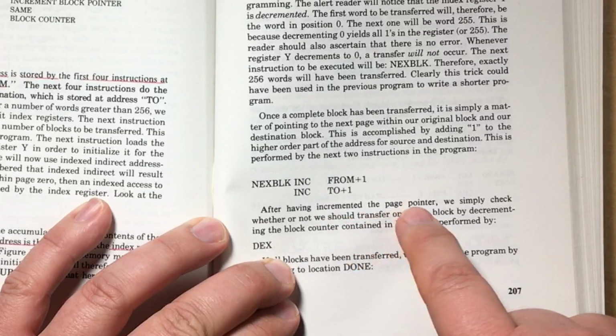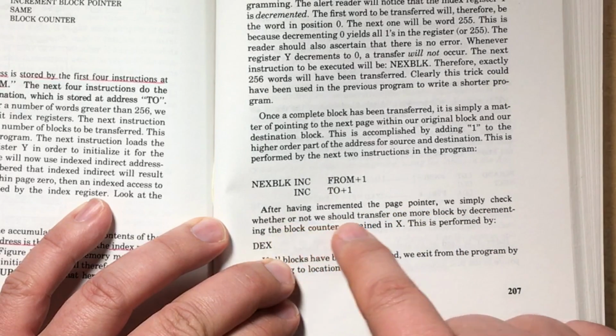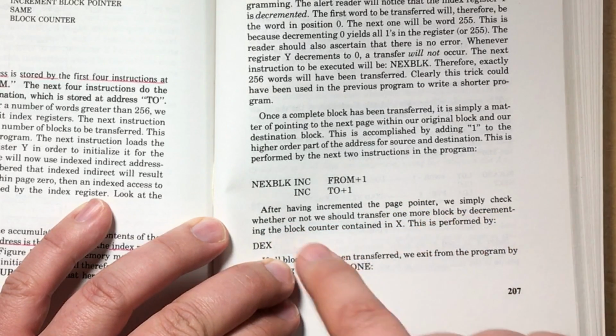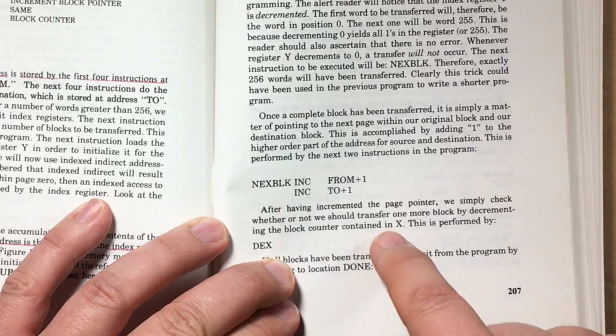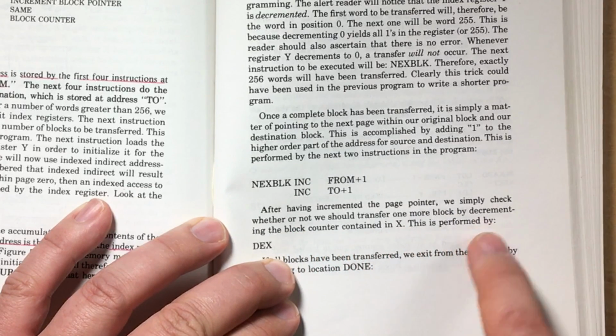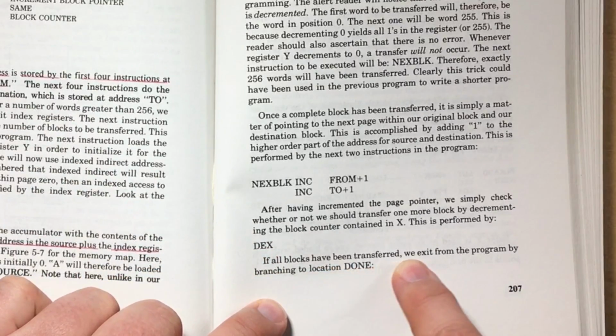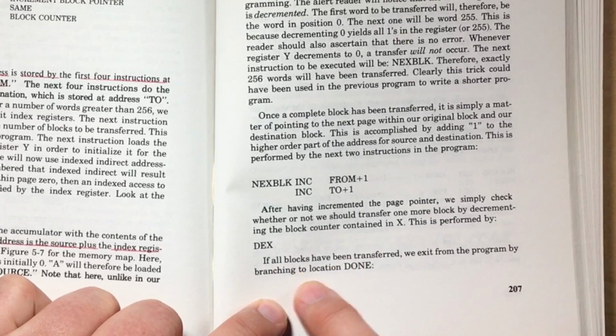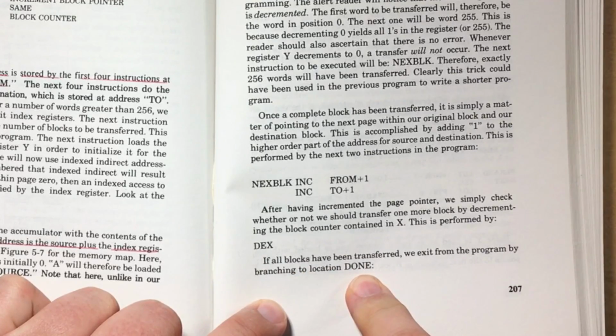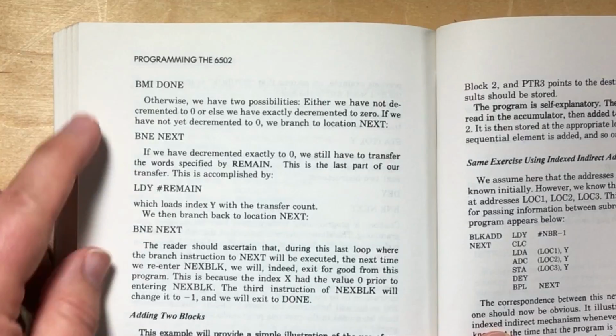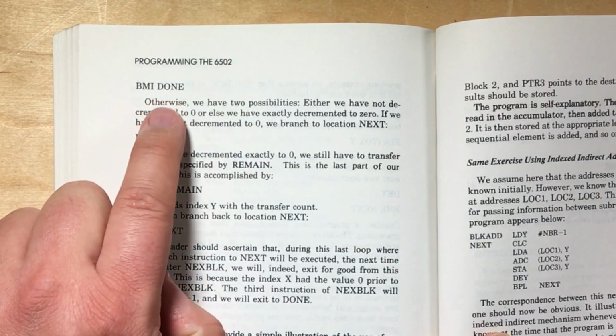After having incremented the page pointer, we simply check whether or not we should transfer one more block by decrementing the block counter contained in X. This is performed by decrement X. Yeah. If all blocks have been transferred, we exit from the program by branching to location done. Okay, we're almost done. Branch minus done.